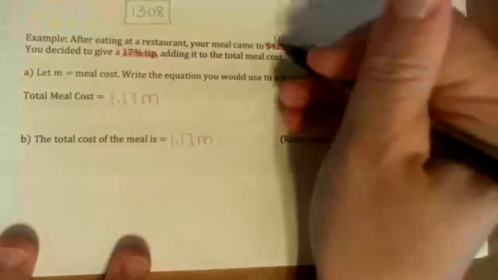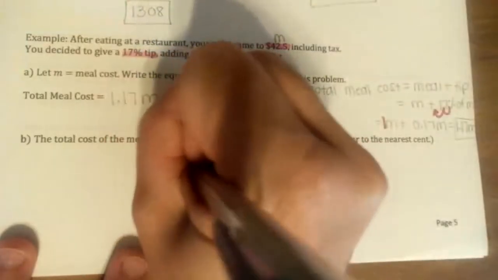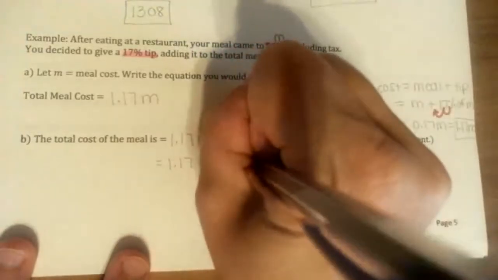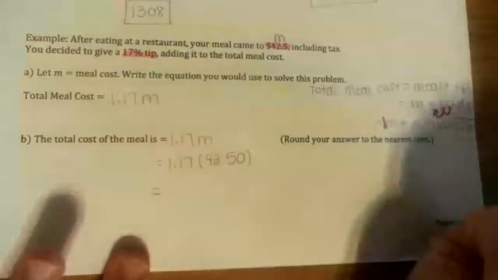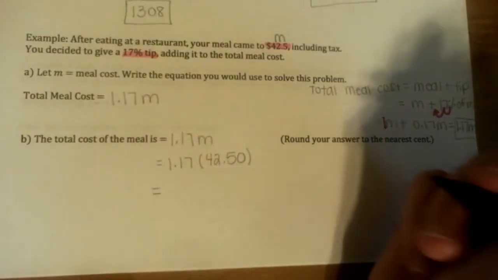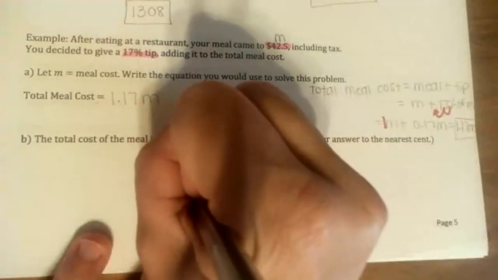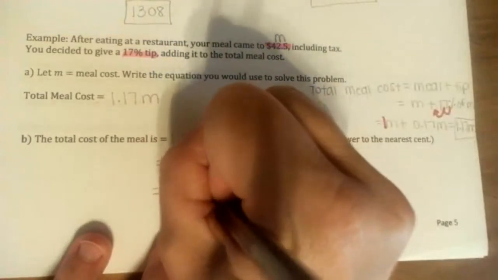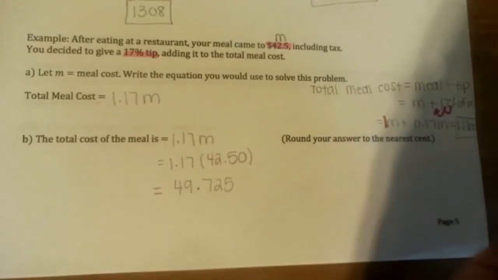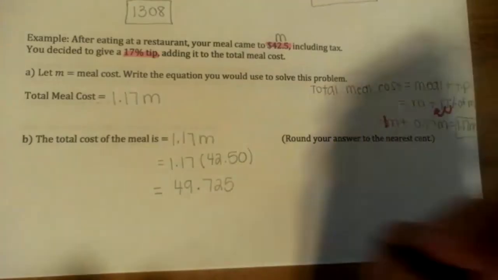So now what is the total meal cost rounding to the nearest cent? I have 1.17 times M. We know M was $42.50. So 1.17 times $42.50. In our calculators, 1.17 times $42.50 would give us 49.725. And it says round to the nearest cent. So cent means 2 numbers after the decimal.